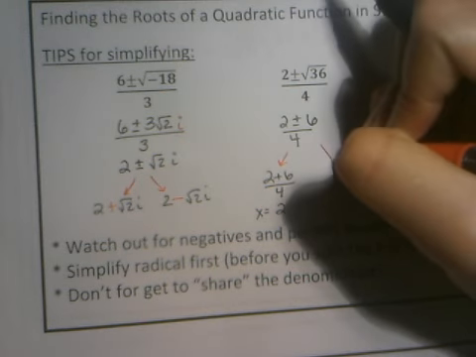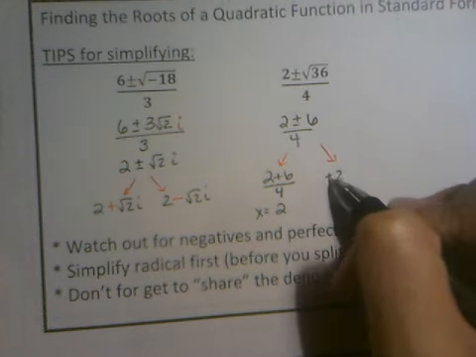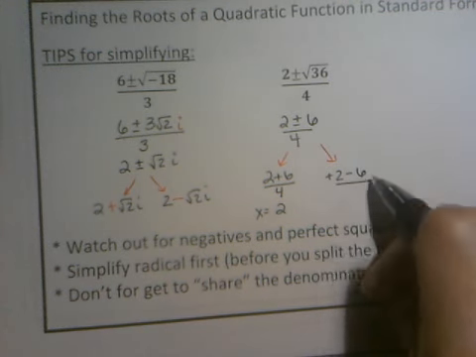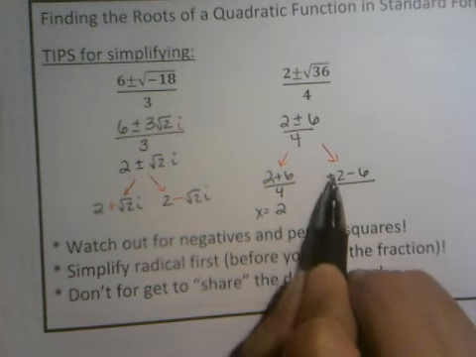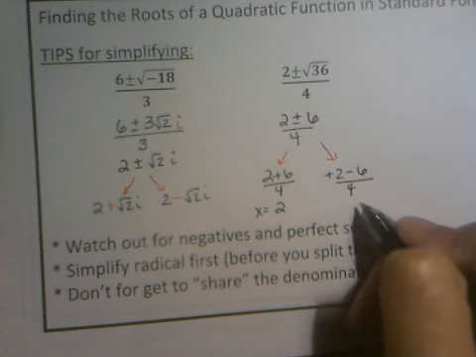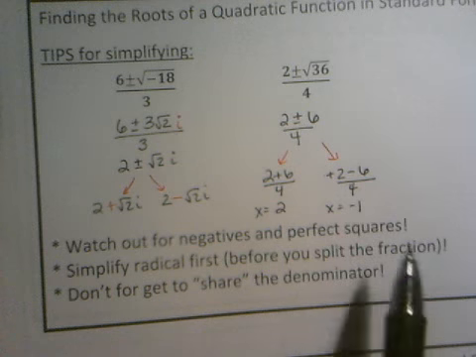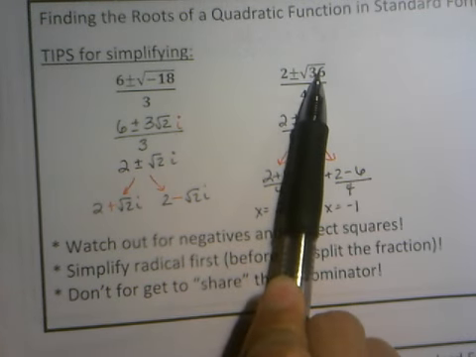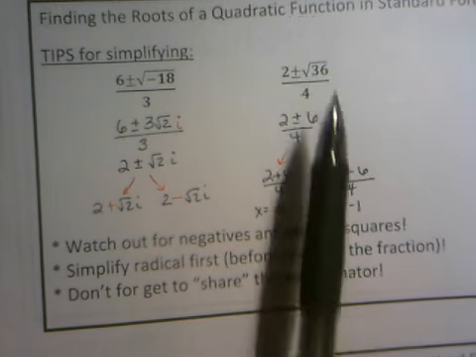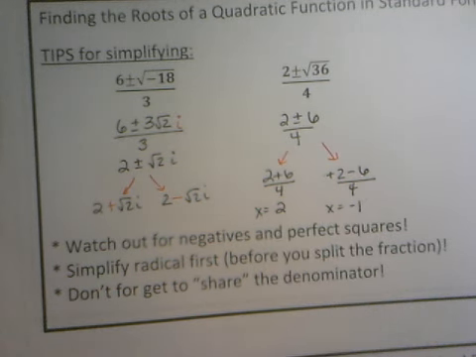And then the second answer would be 2 minus 6 over 4. And that should be a positive 2. That was a mistake there. So 2 minus 6 is negative 4, and negative 4 over 4 is negative 1, which would be your second answer. If you get a perfect square in the square root, it probably means that you could have used the factoring method, but you don't have to as long as you're careful about your final answers.